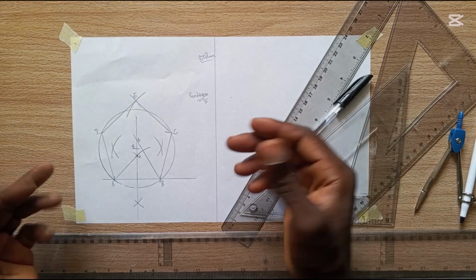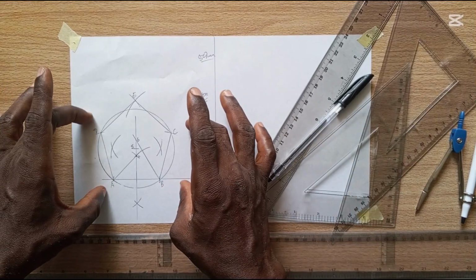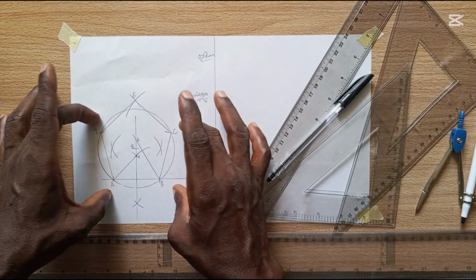Let us assume we want to use this same method to draw a hexagon. How do we do that?